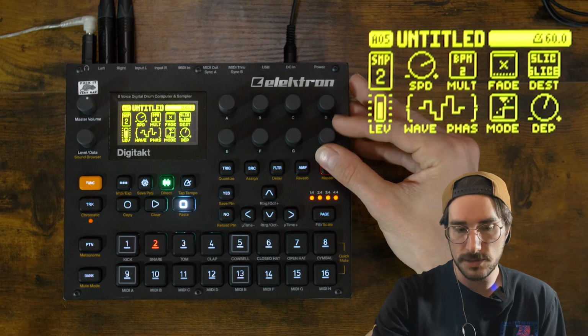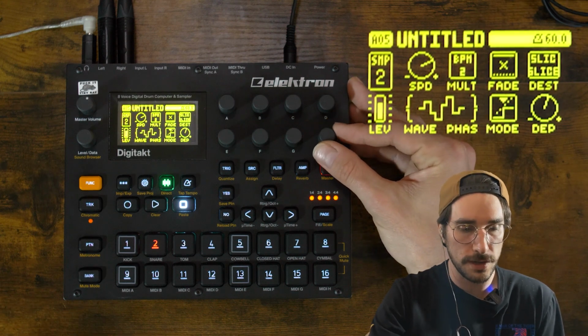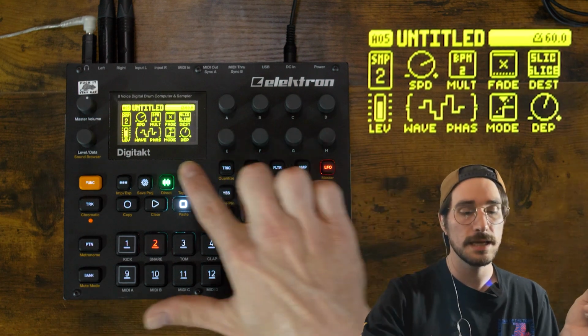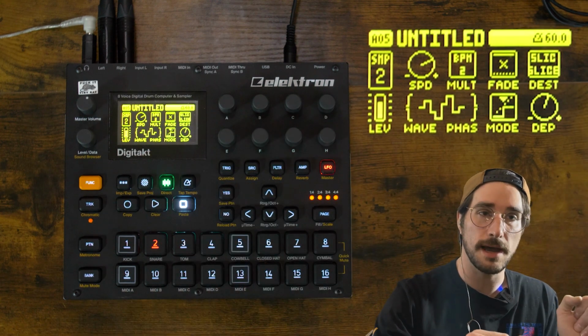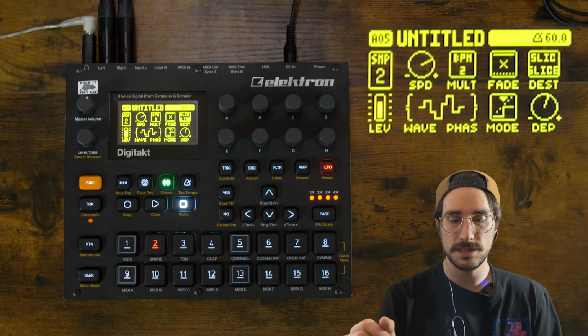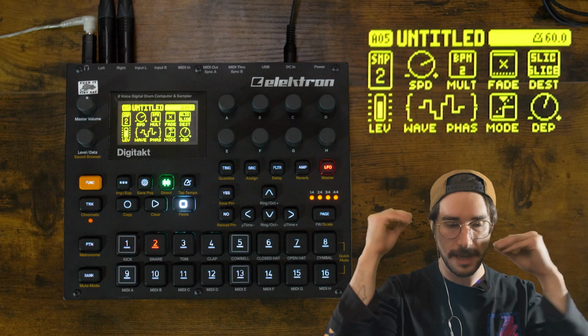The depth is also going to be incredibly important here. So we're going to set it to 16 because the LFO is bipolar, right? So that is going to be very important to keep in the back of your head.